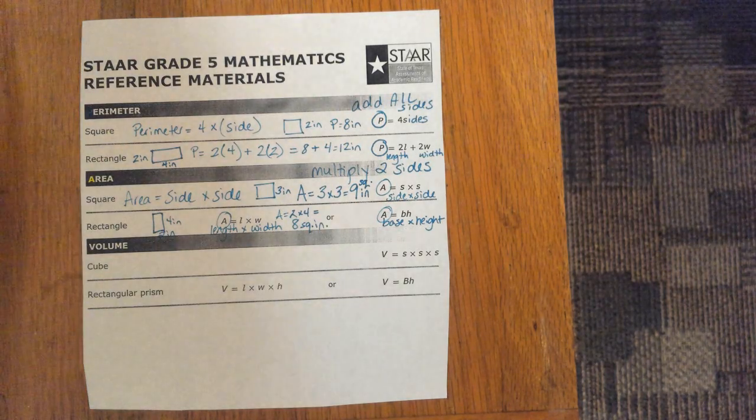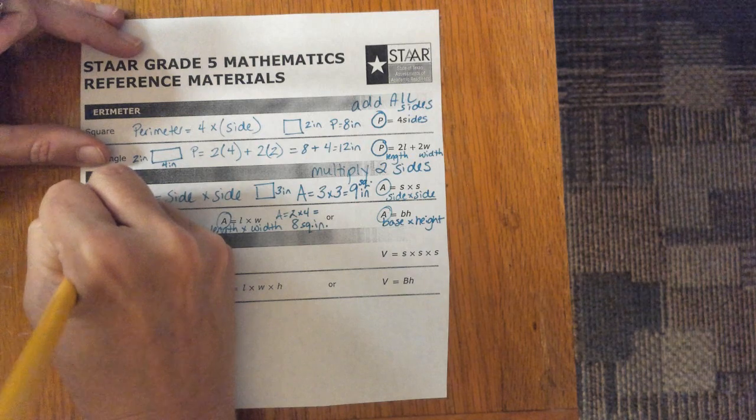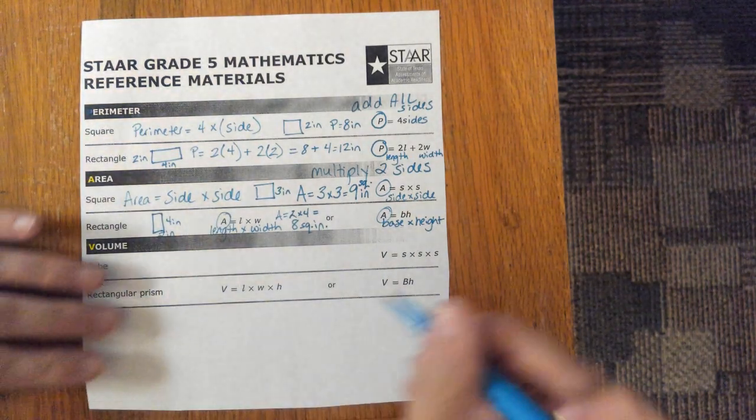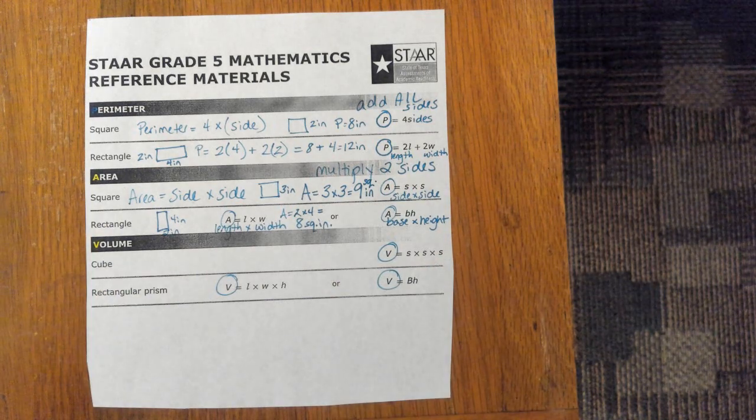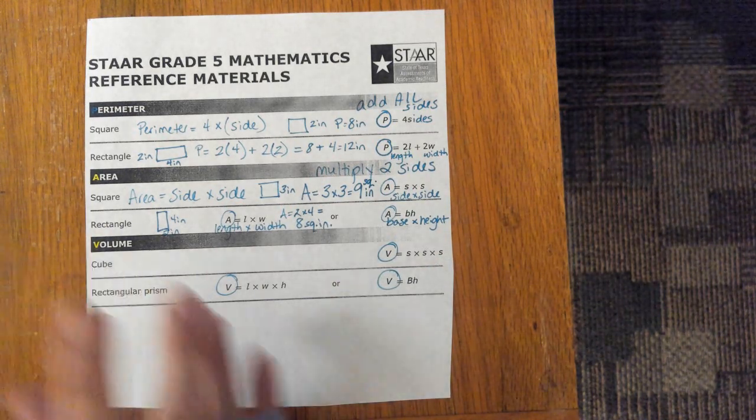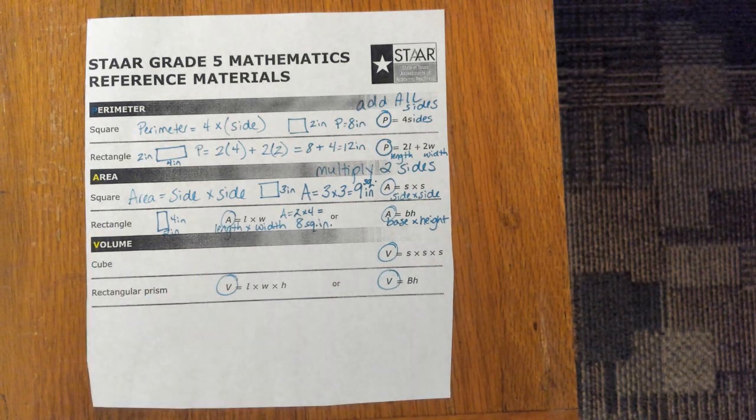Volume. V for volume. So all of these are formulas for figuring out volume.